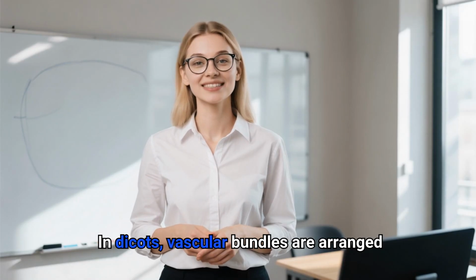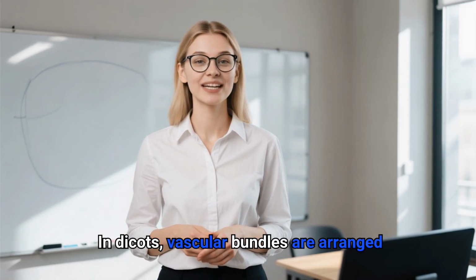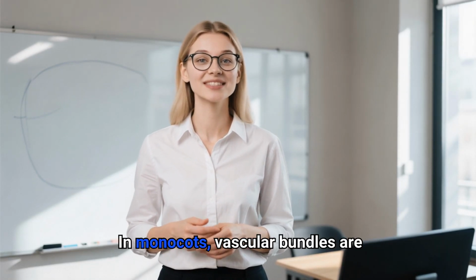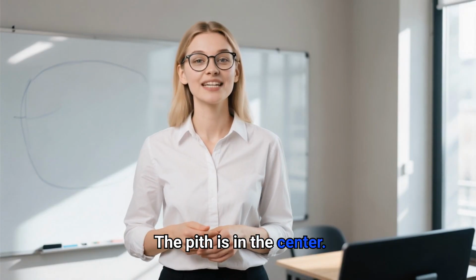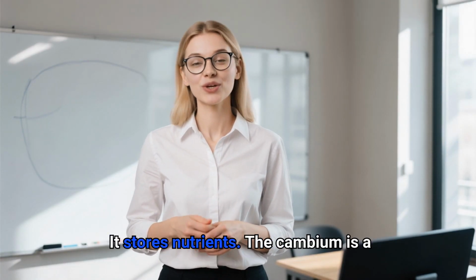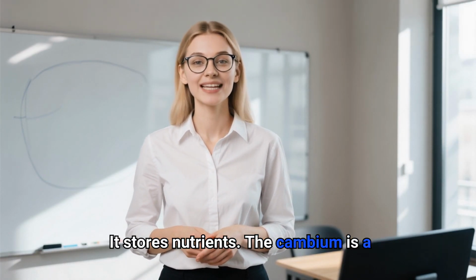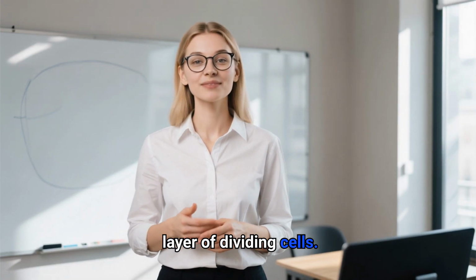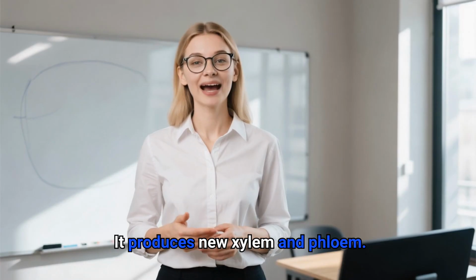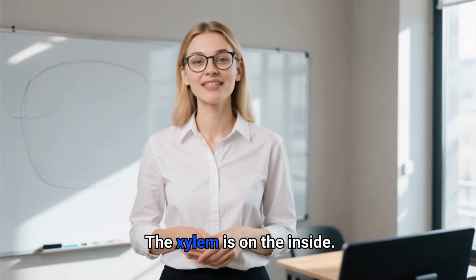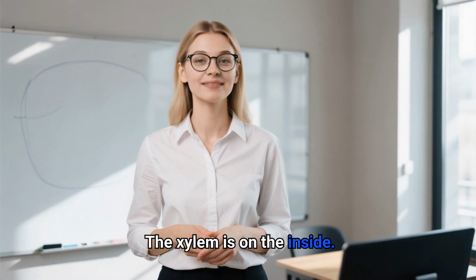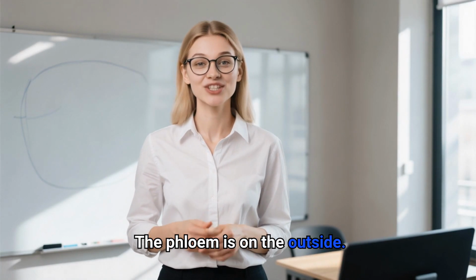The vascular bundles contain xylem and phloem. In dicots, vascular bundles are arranged in a ring. In monocots, vascular bundles are scattered. The pith is in the centre. It stores nutrients. The cambium is a layer of dividing cells. It produces new xylem and phloem. This allows for secondary growth. The xylem is on the inside. The phloem is on the outside.